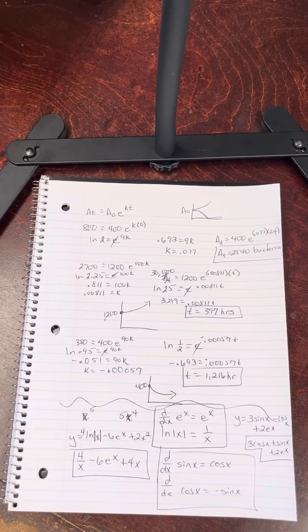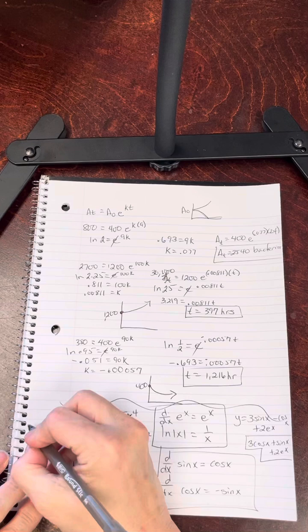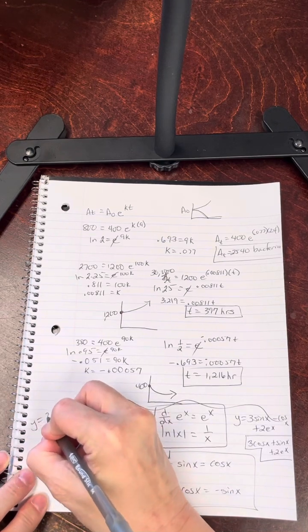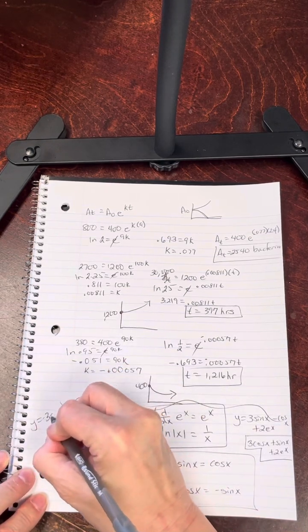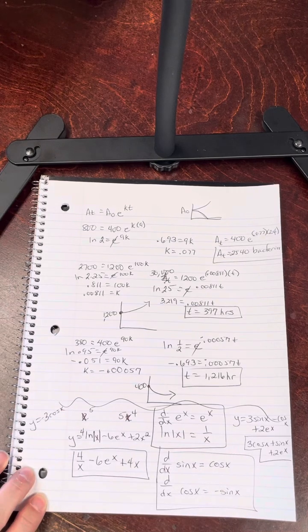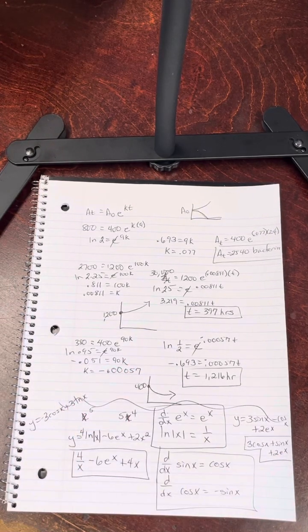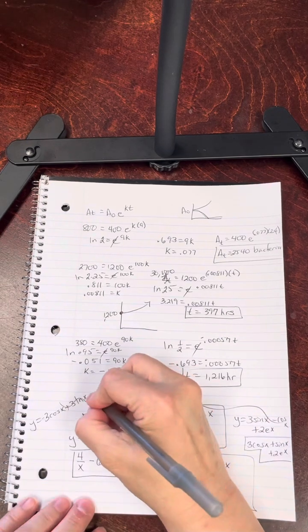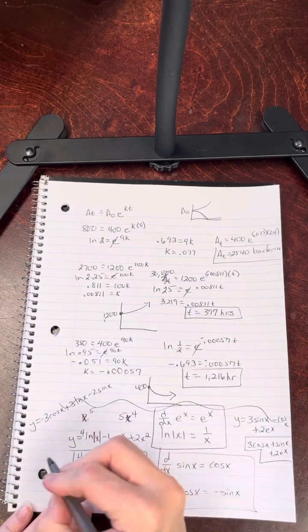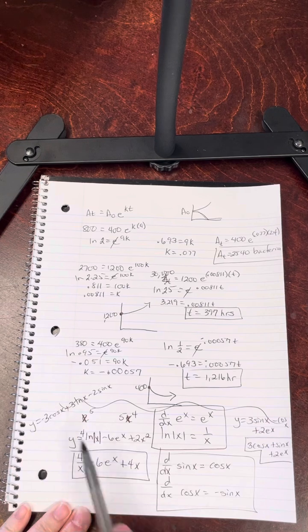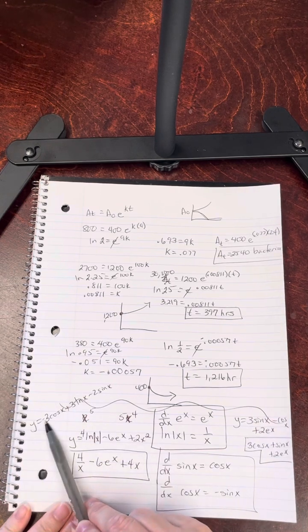Example 4 says find the derivative of y equals negative 3 cosine of x plus 3 natural log of x minus 2 sine x. So when we derive that, our cosine goes to negative sine, so that kills off that negative again.